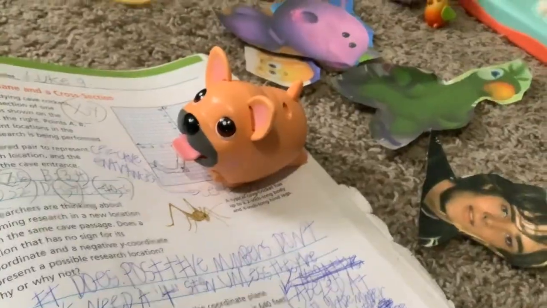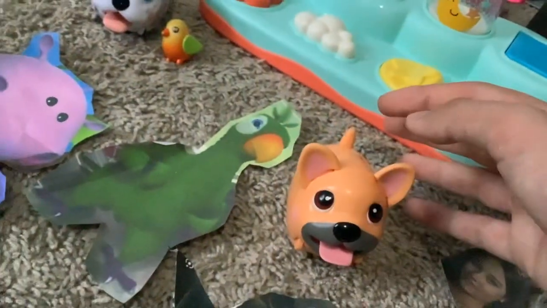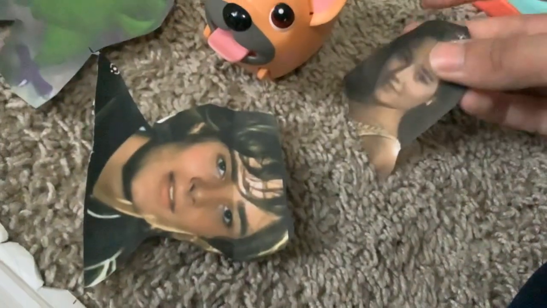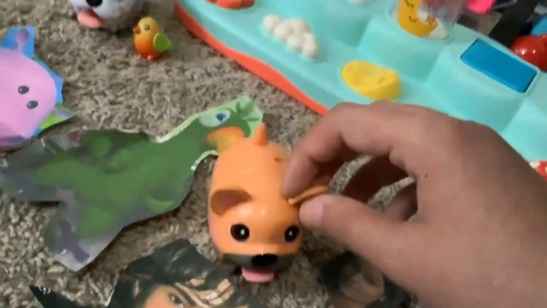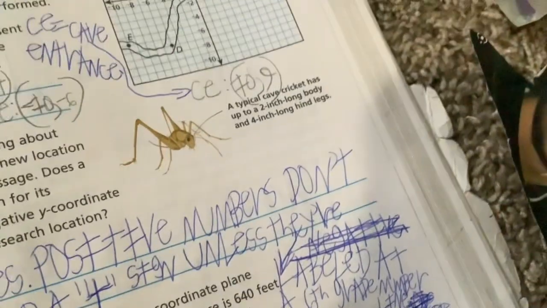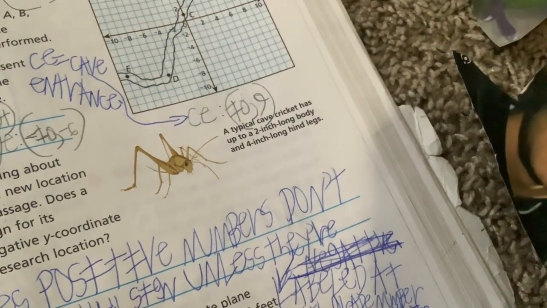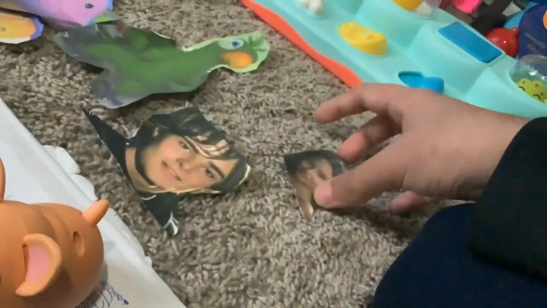Now that we know all of this, we can also interpret it in everyday situations. We can even situate it in a cave cricket environment. Cave crickets? Are they crickets? Yeah, I think so. That's right, they are crickets. A typical cave cricket has up to a 2-inch long body and 4-inch long hind legs. 2 and 4. What do those numbers remind you of? The coordinate plane! That's right, Juliet.